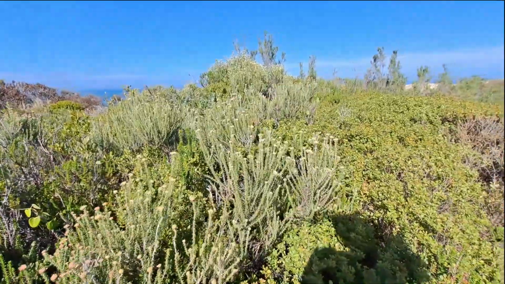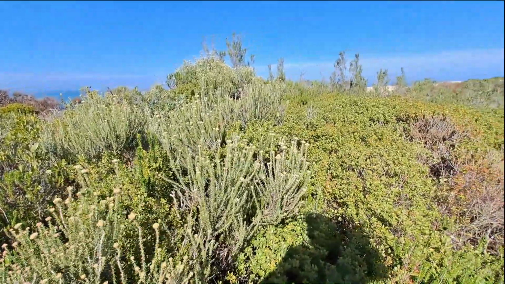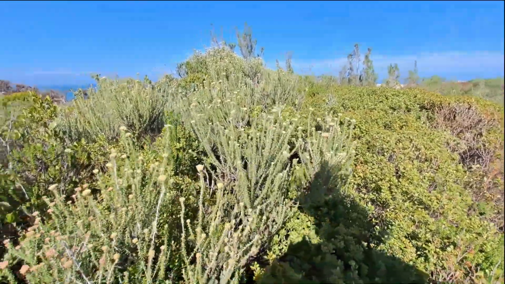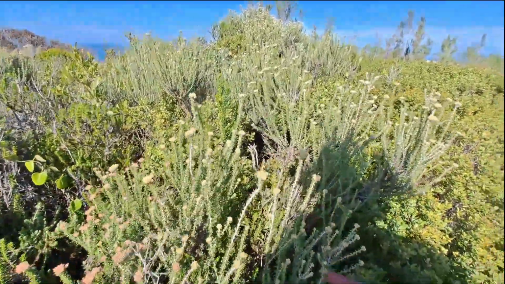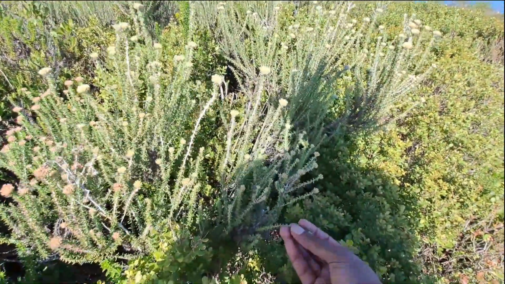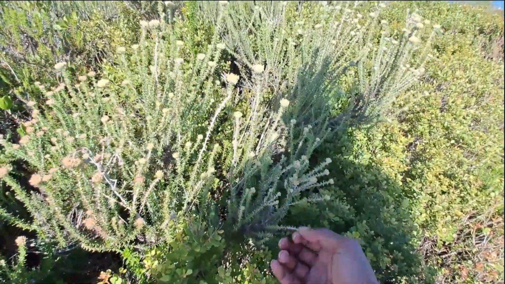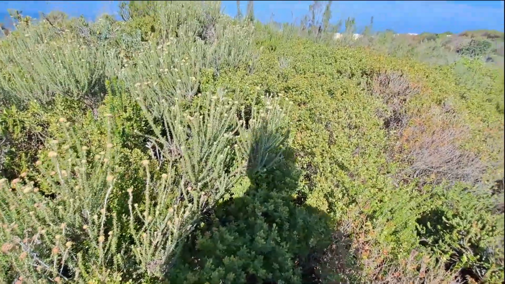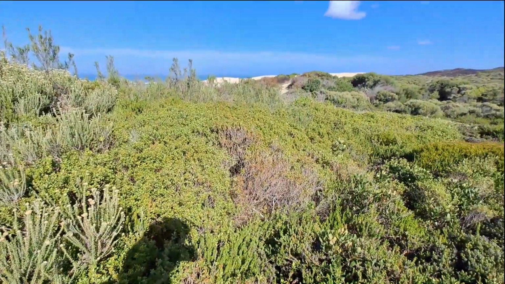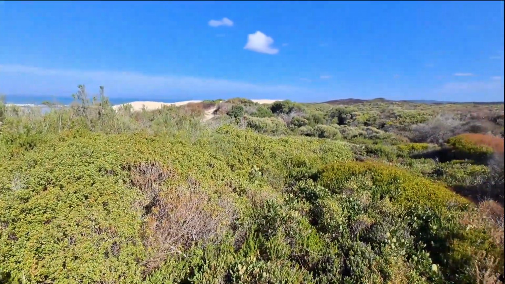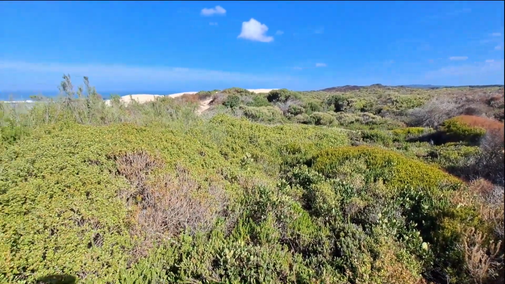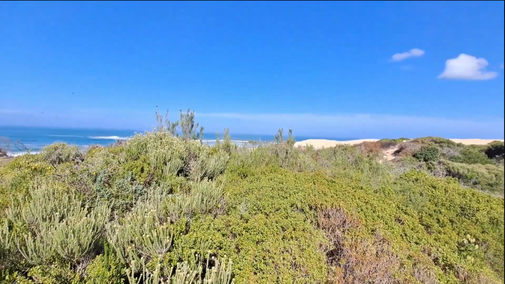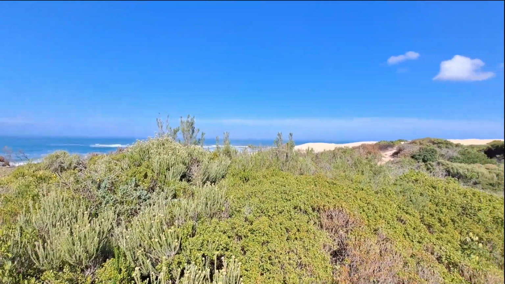And we can see some of the differences in leaf characteristics between the fynbos species and the thicket species. The fynbos species, which is why it's given that name, have very thin ericoid leaves, and the thicket species are generally more broad-leaved and evergreen as well. We also have a Euclea racemosa in the distance, and some Passerina rigida just emerging out of the bushes over there.